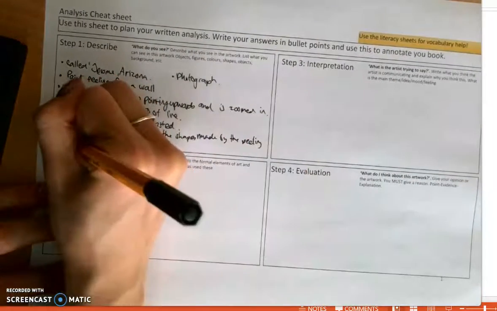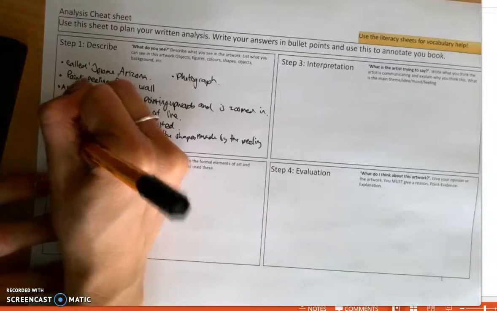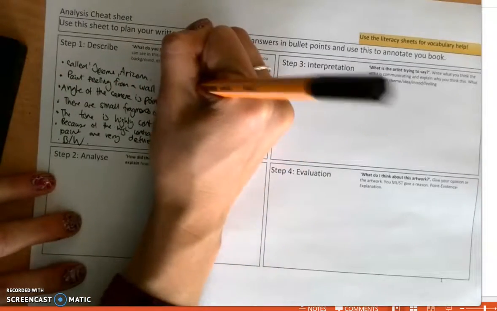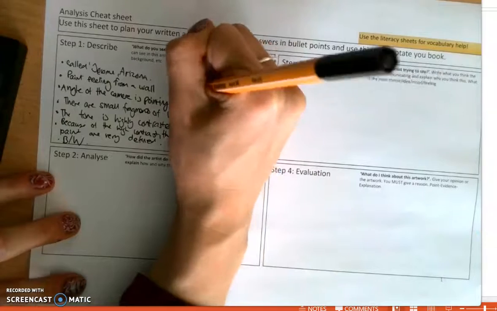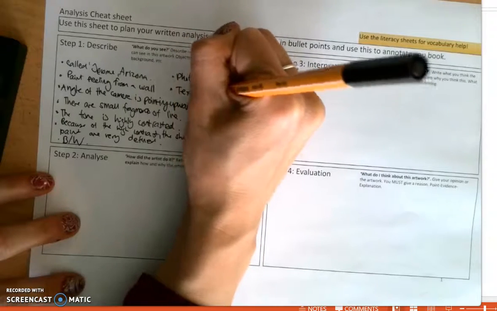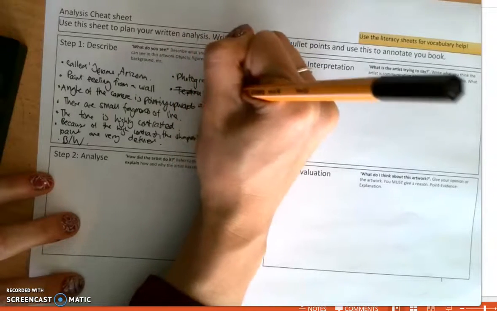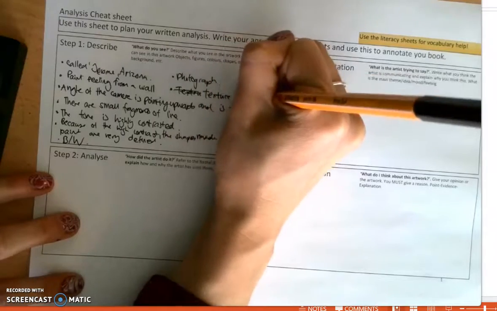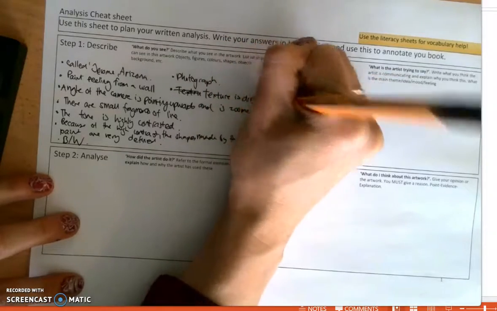The image is black and white, and the texture looks dry. So as you can see, that's quite rough. Now, after we do the bullet points, the next step will be to write out this information in full paragraphs. So I'm going to pause.